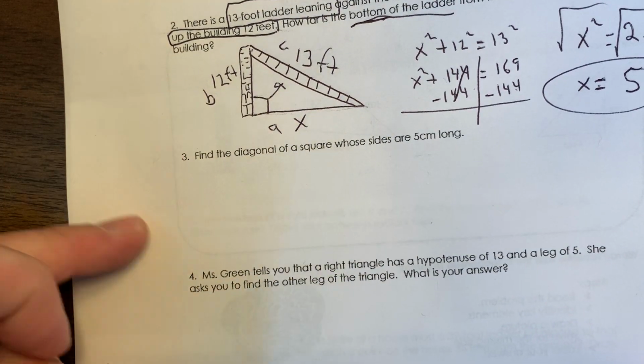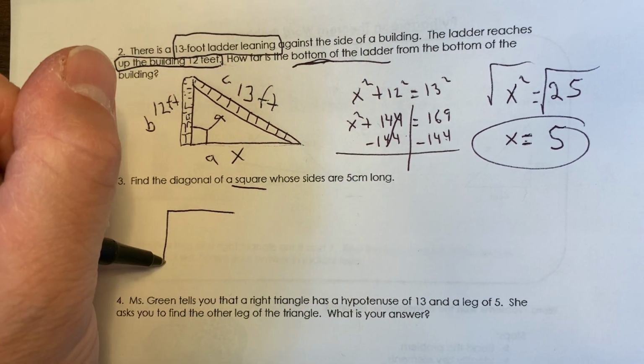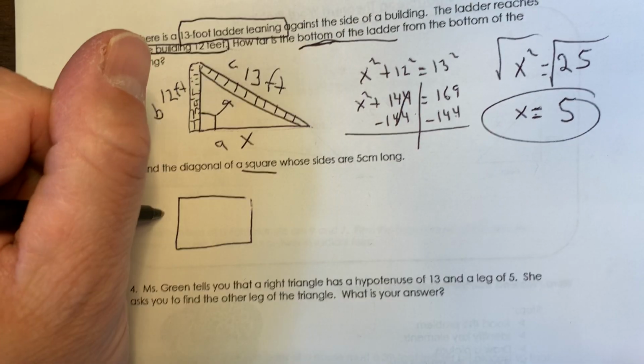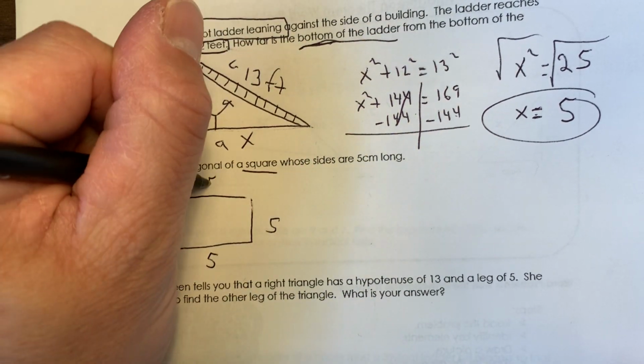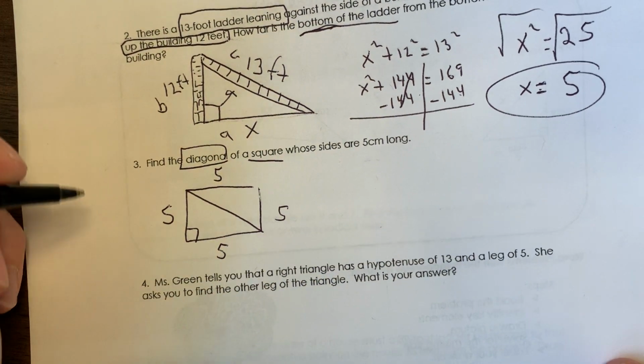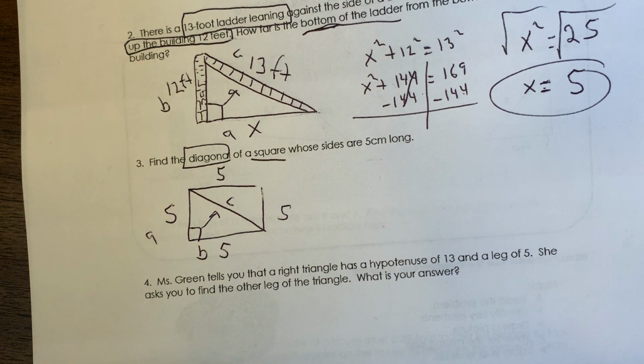I'm going to skip 3 and 4. Listen, it says here 3, it says it's a square. You guys all can draw a square, right? And it says the sides are all 5. So on a square, the 5. And it says the diagonal. The diagonal is here. This is the right triangle. That's C and that's A and B. You guys can figure that out.